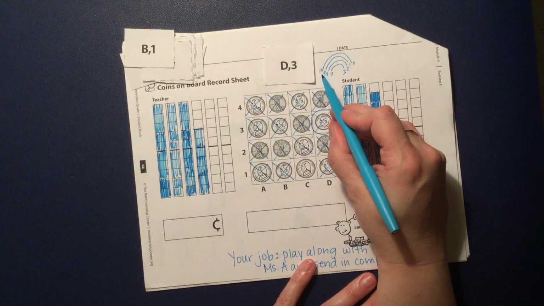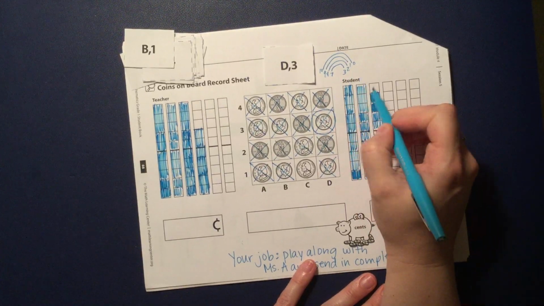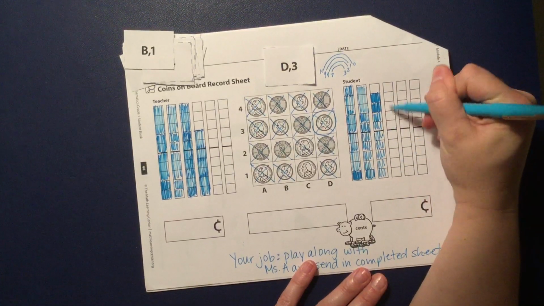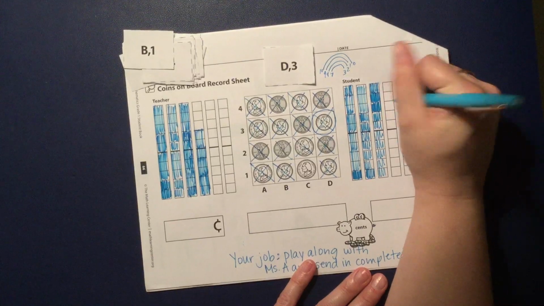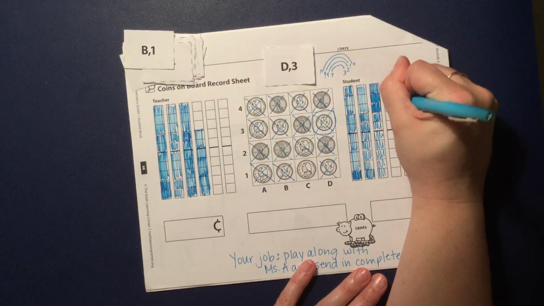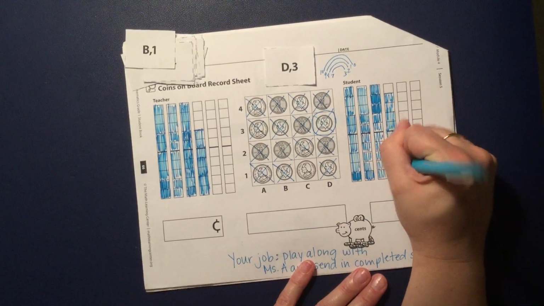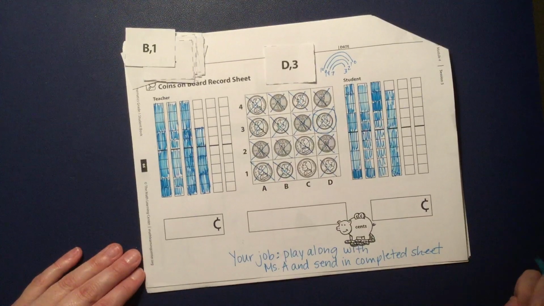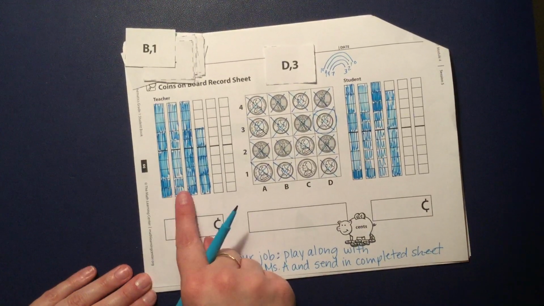And our friends of 10, 9 is the friend of 1. So I know that I can color 1 more in here, and I need to color 9 here to make 10. So 1, and 10.